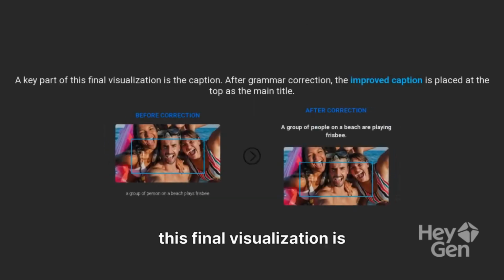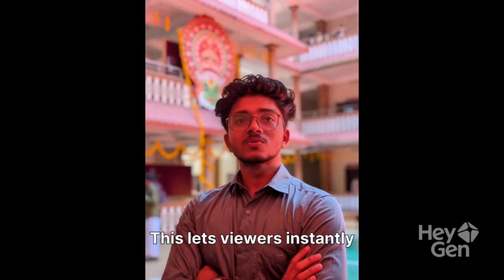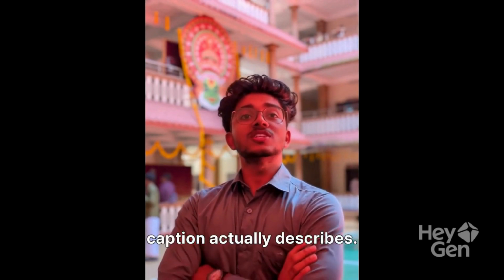A key part of this final visualization is the caption. After grammar correction, the improved caption is placed at the top as the main title. This lets viewers instantly compare what the model detected with what the caption actually describes.